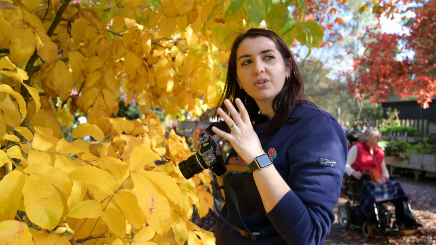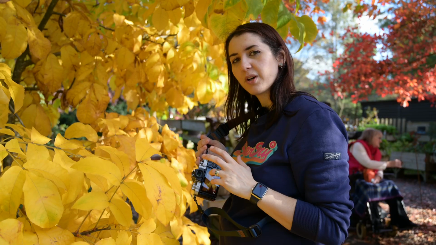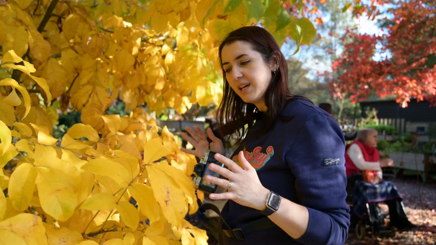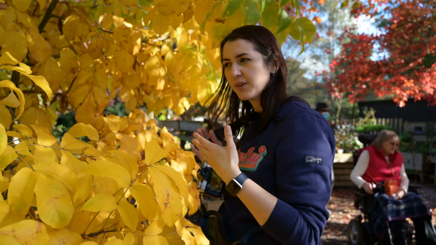I like the fact that you can create a very different image with a wide angle macro because you can fit so much more in. You're not necessarily just focusing on one subject, you get quite a bit of the background. So it gives you something that the Nikon macro lenses don't necessarily provide.